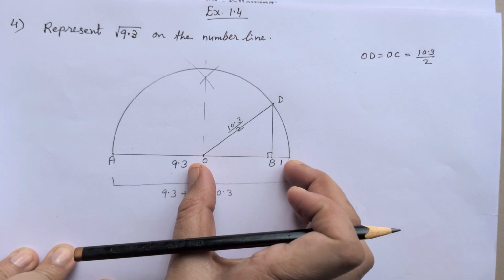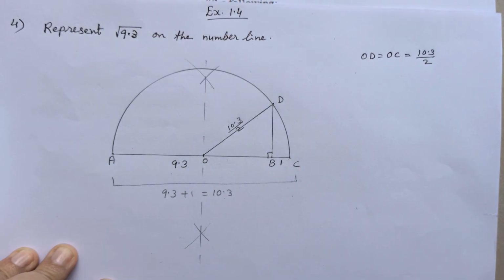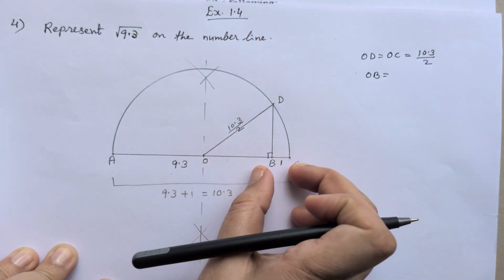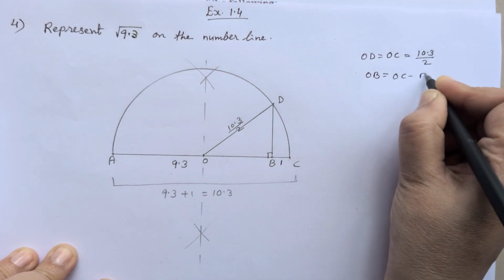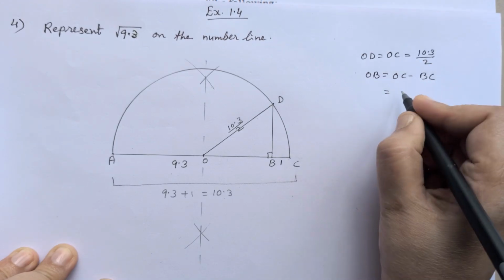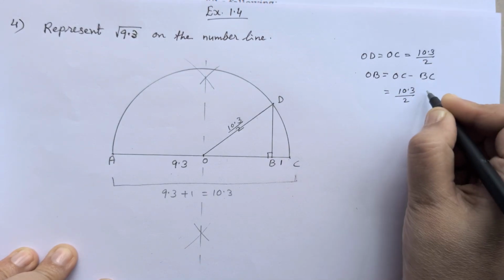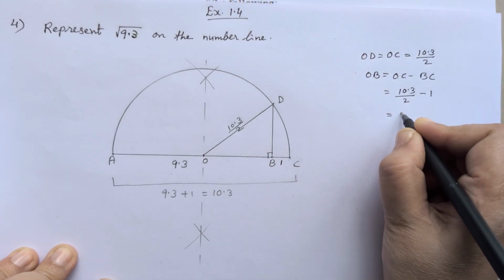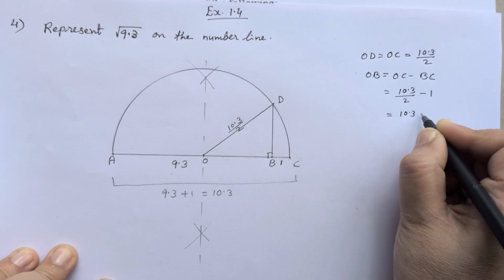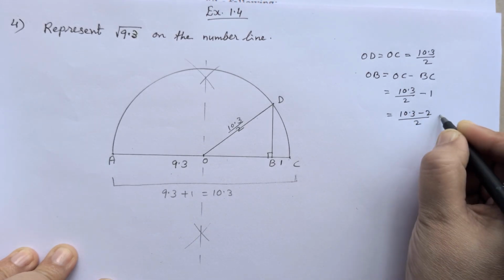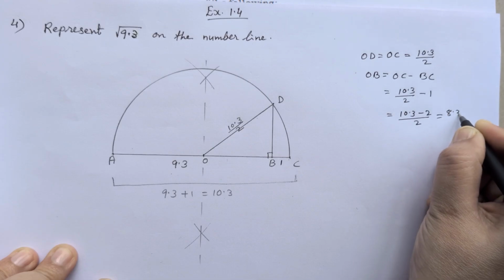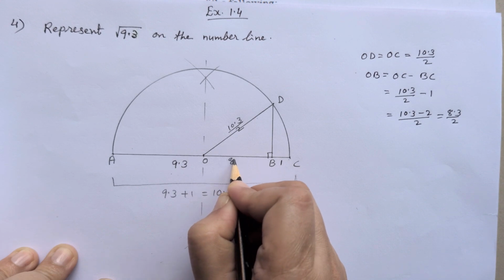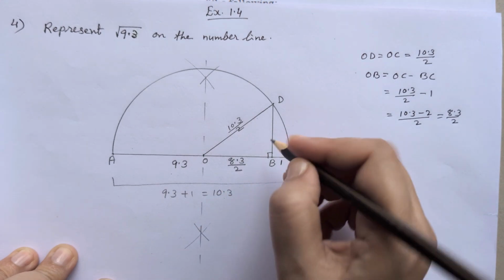How to find OB? OC is also the same as 10.3 by 2. So we can write OB is equal to OC minus BC. OC we already know is 10.3 by 2, minus BC which is just 1 unit. When we take 2 as the LCM, it becomes 10.3 by 2 minus 2 by 2, which is equal to 8.3 by 2. Now we got OB as 8.3 by 2. Now we can find BD.